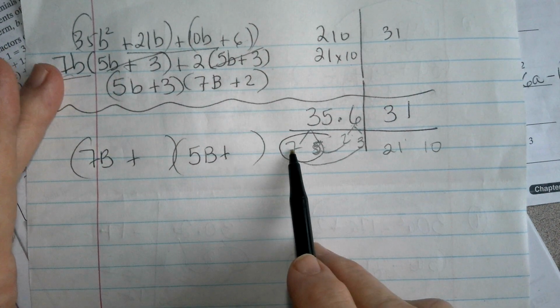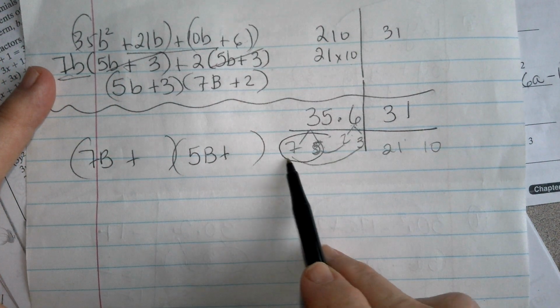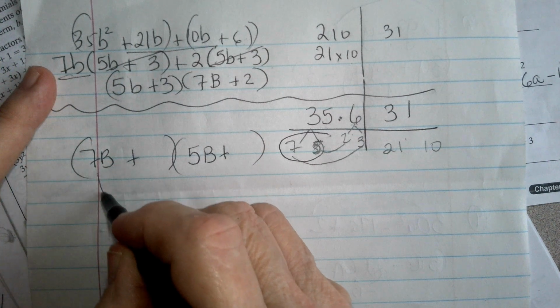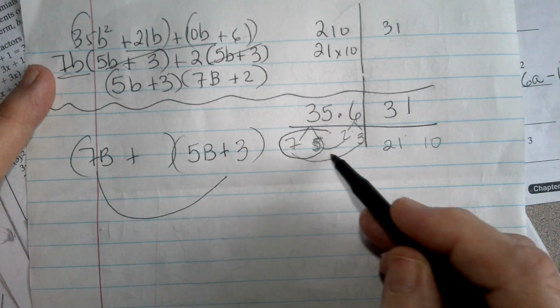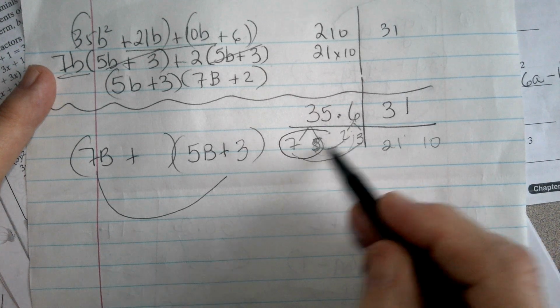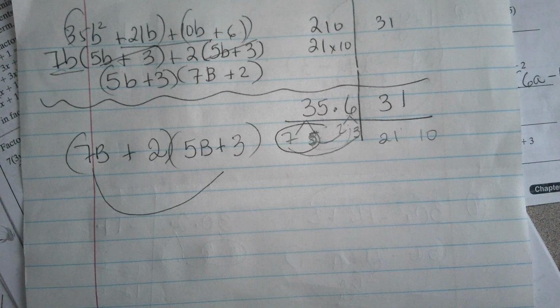So that 7 we multiplied with the what? The 7 went with the 3. So I just need to be careful and put the 7 with the 3 and the 5 with the 2. And we're done.